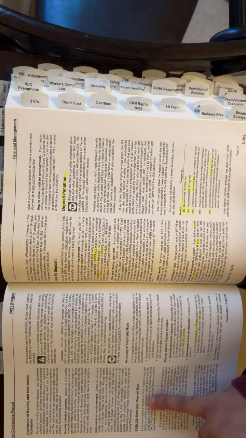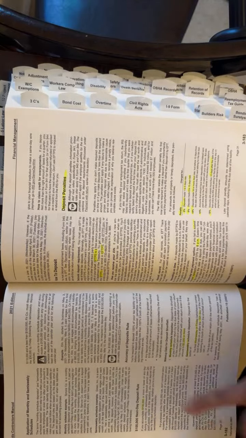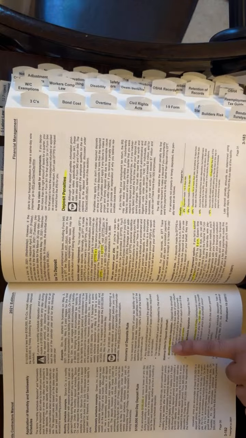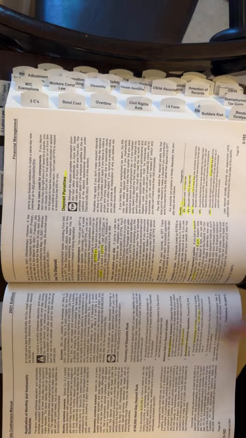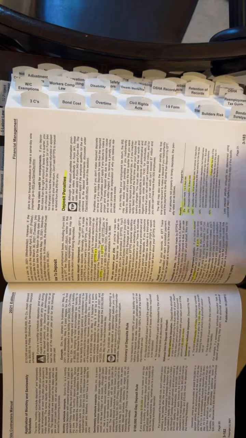Highlight accumulate $100,000. Monthly schedule depositor, $2,500 or more. Semi-weekly depositor. Next paragraph. First Wednesday or Friday, 15th day of the month. Then 3183. On this paragraph, how to deposit.